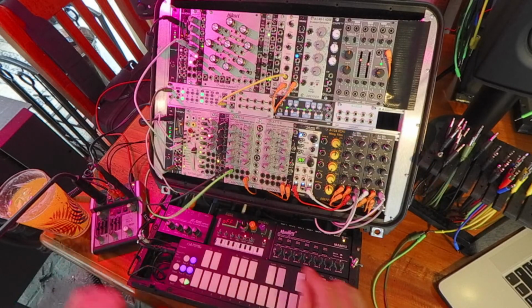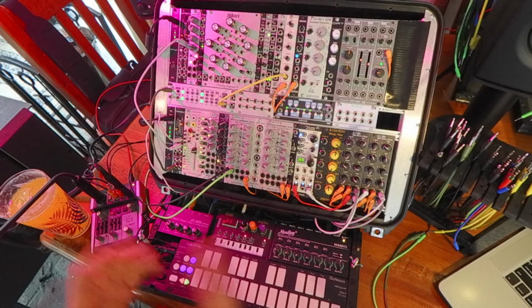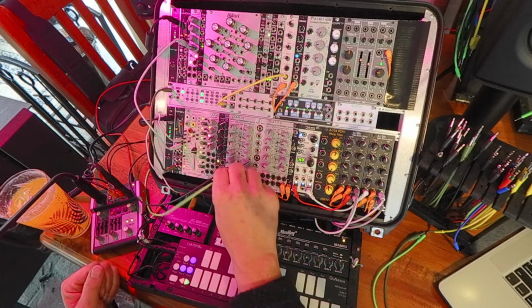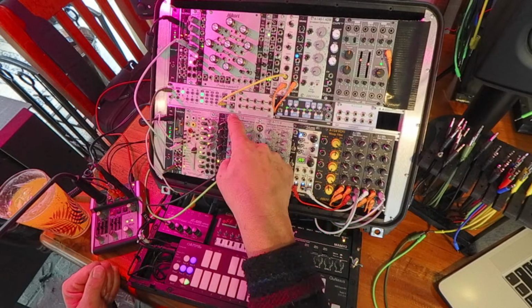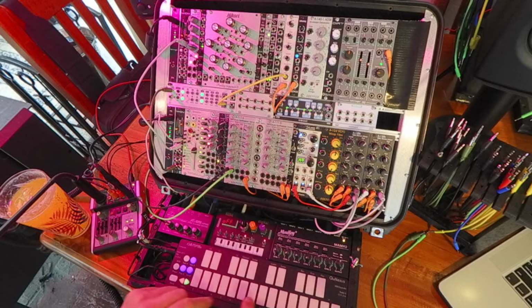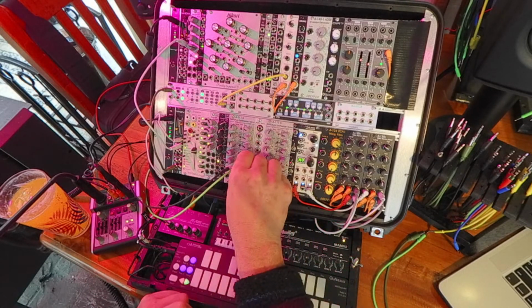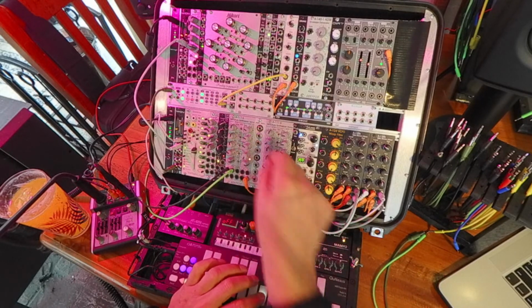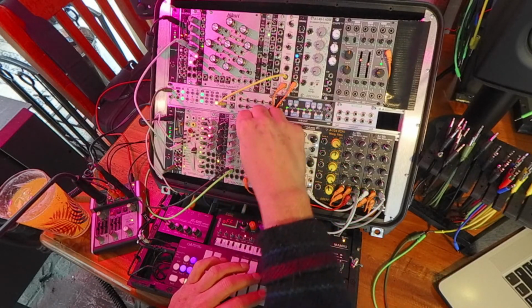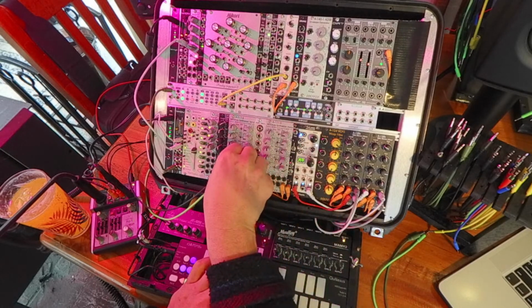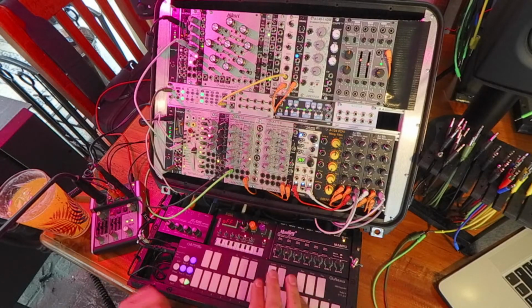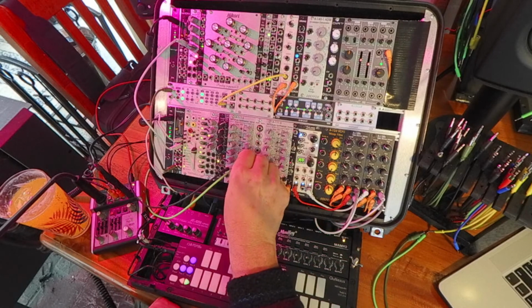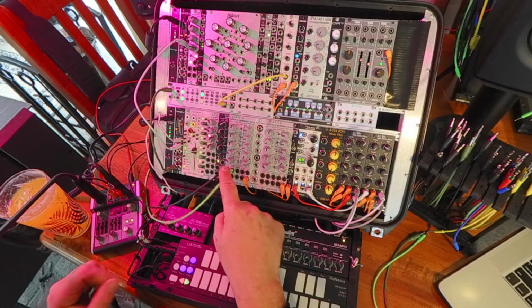One thing you can do, of course, is split things. So the gate for that is coming from here, which allows me to do things like slow attacks, long releases, and so on.